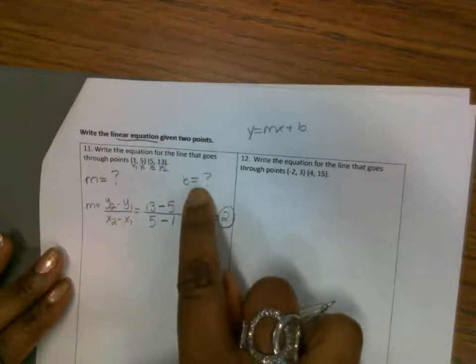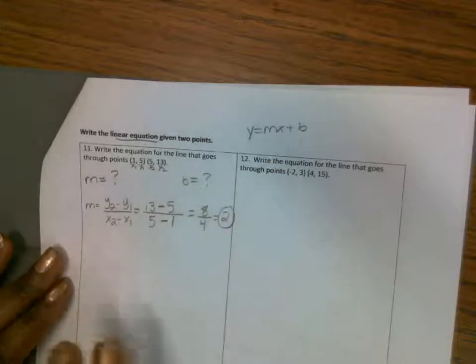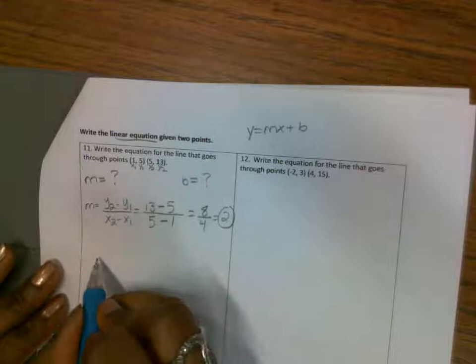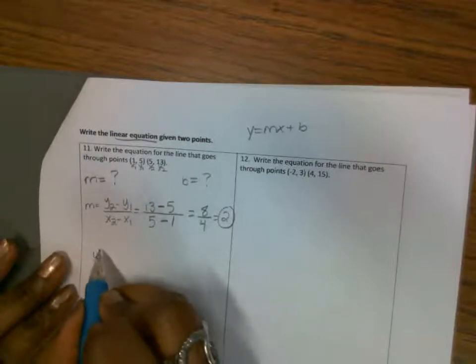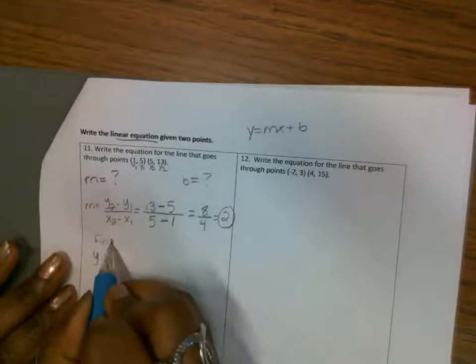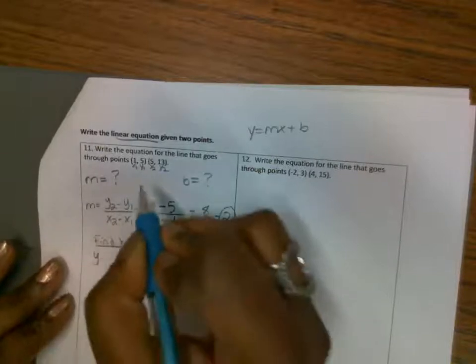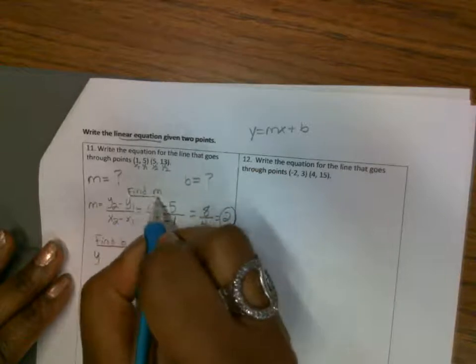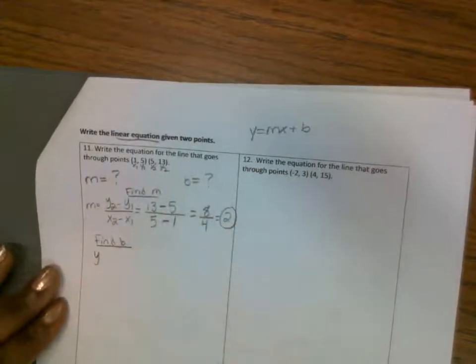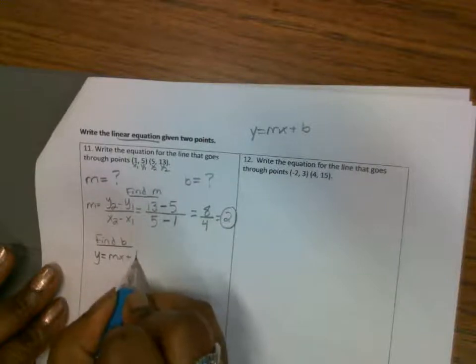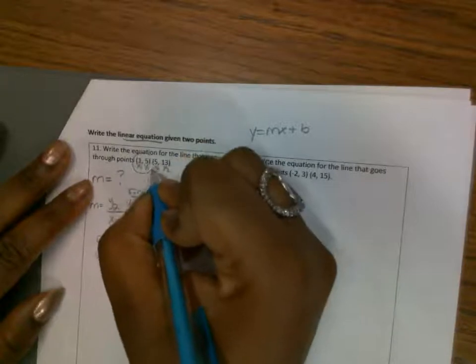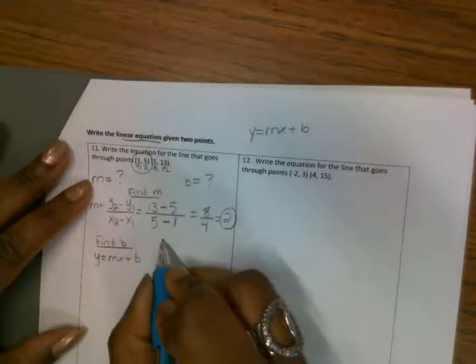Now I do the same thing to find B that I did on the previous page. And to find B, I use y equals mx plus b. I'm going to put find B here. Okay, so you'll know. And this was find M here. So when you go back and look at this, you'll know what I did, okay? All right, so we use y equals mx plus b. I'm going to pick the easiest point. I'm going to pick this point right here. Doesn't matter which one you choose, but I'm going to just choose that one.